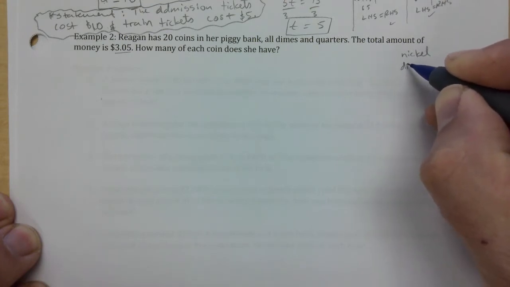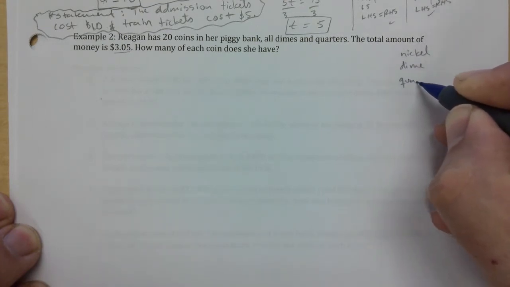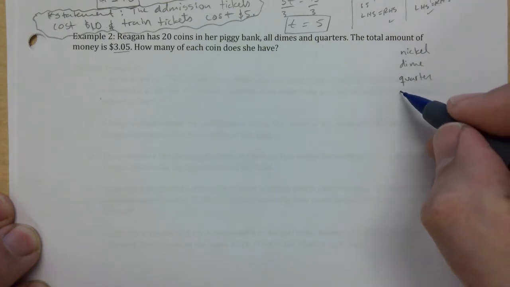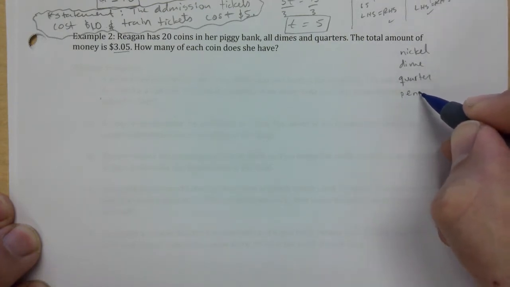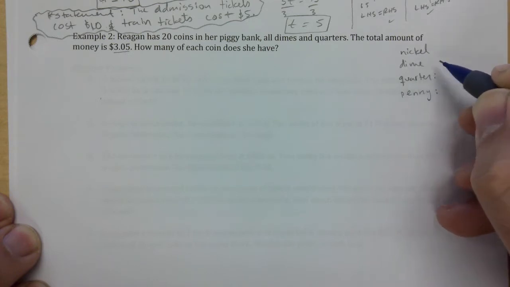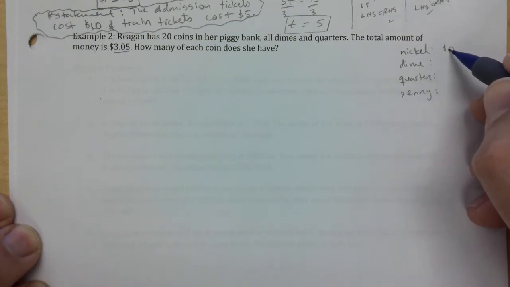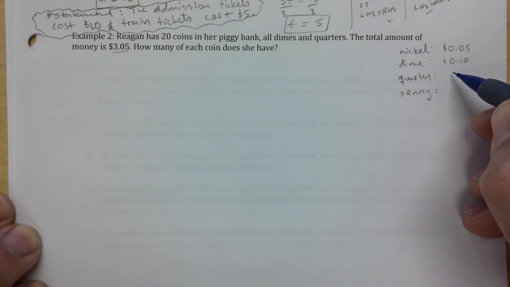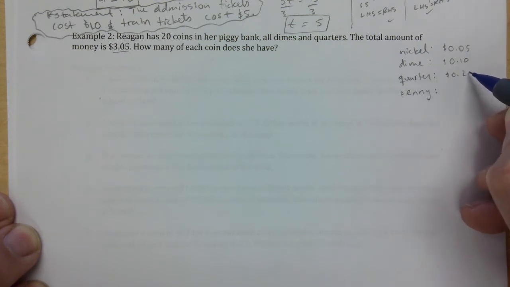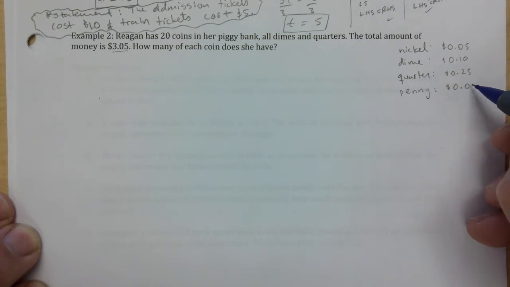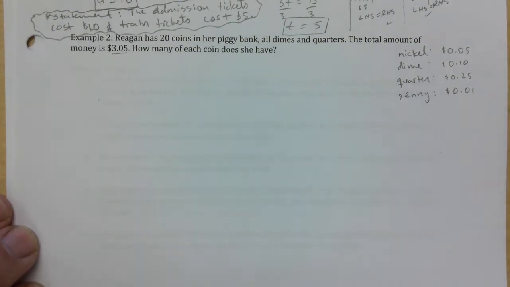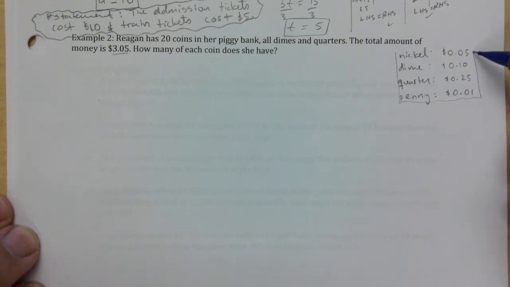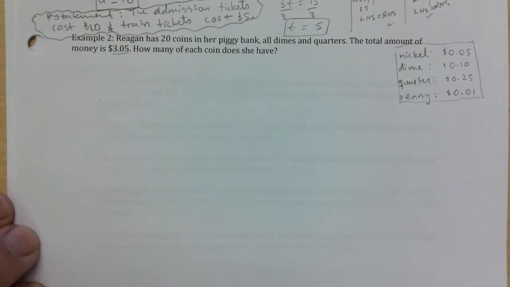How about we do this? Nickel, dime, quarter, penny. Oh, I forgot penny. Not that we have those anymore. But a nickel would be 0.05 of a dollar. A dime is 10 cents, 0.10 of a dollar. Quarter, we should all know. And a penny is 1 cent, which is 0.01 of a dollar. This is just on the side here. Sometimes just mentioning a word actually gives you more information than what you think. And so don't forget that, right?